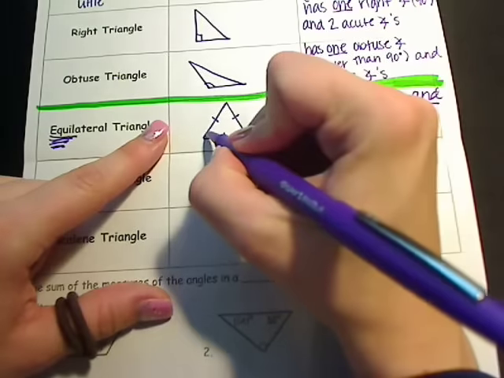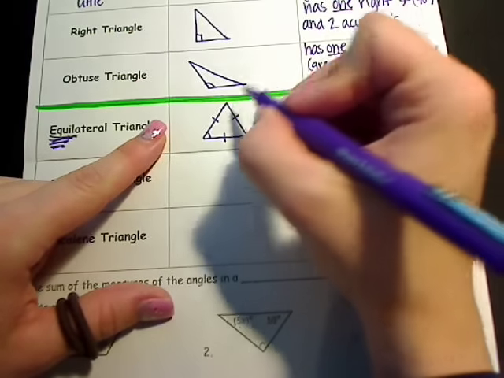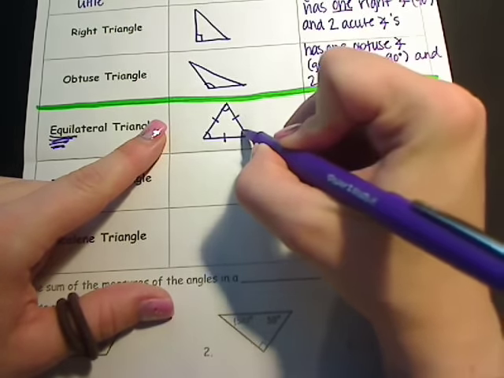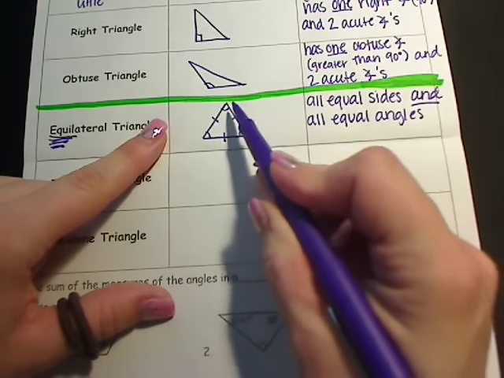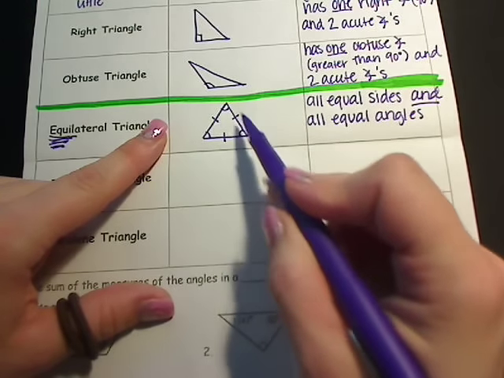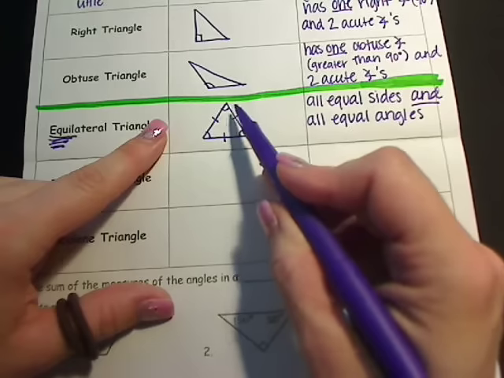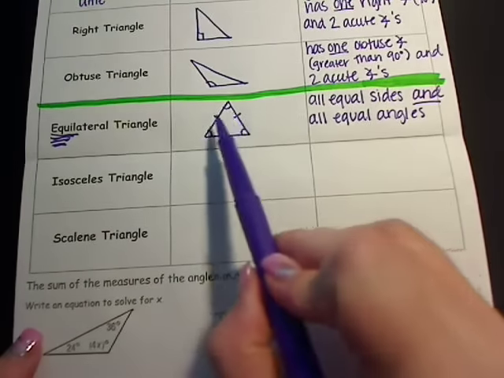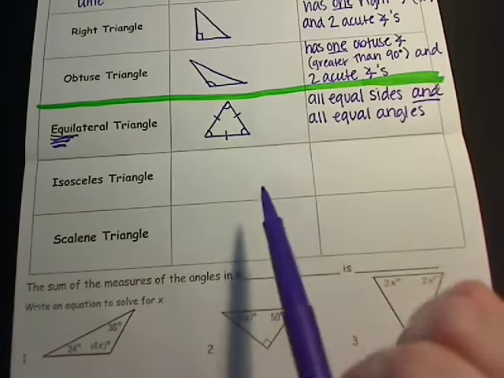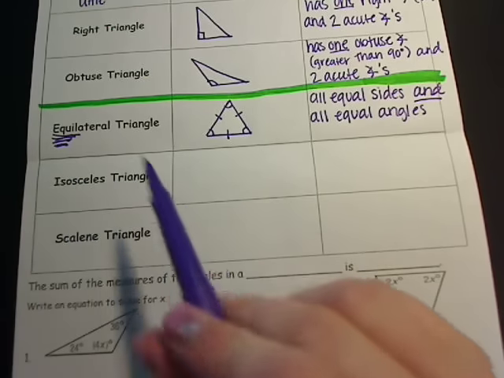I have one arc here, one arc here, and one arc here. Since every angle has only one arc, all of those angles are the same. So all equal sides and all equal angles makes it an equilateral triangle.